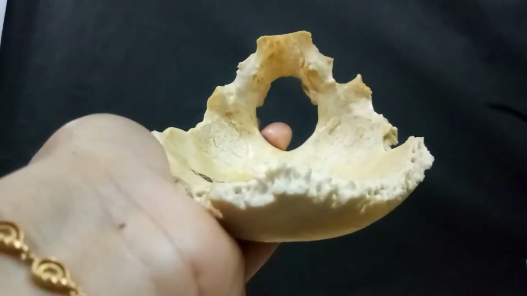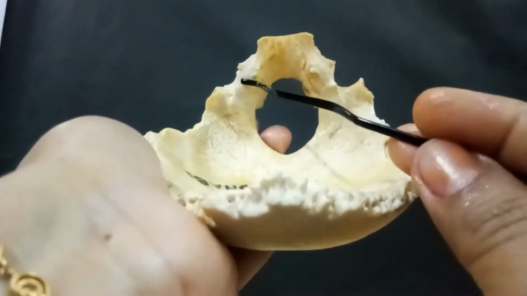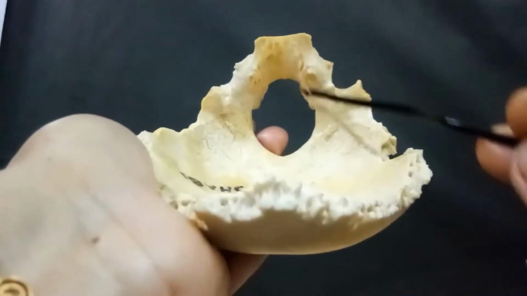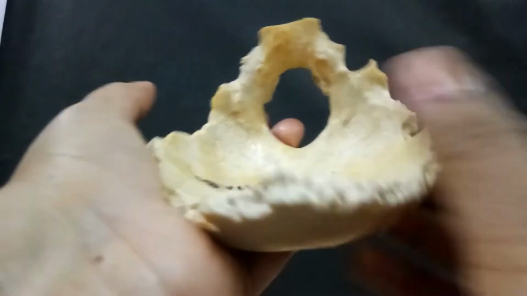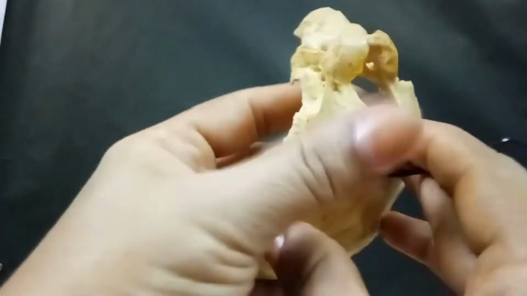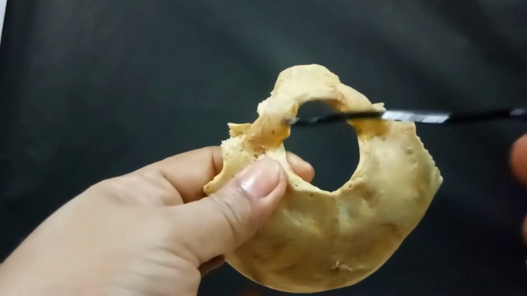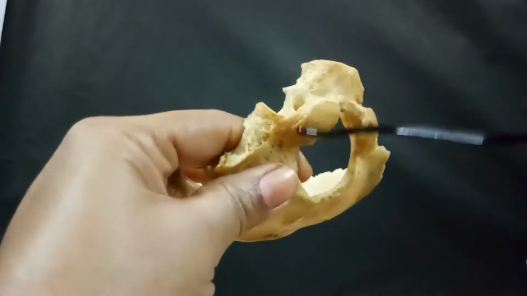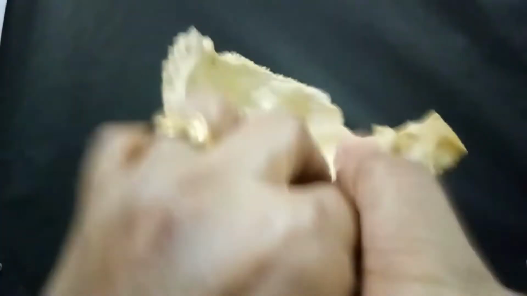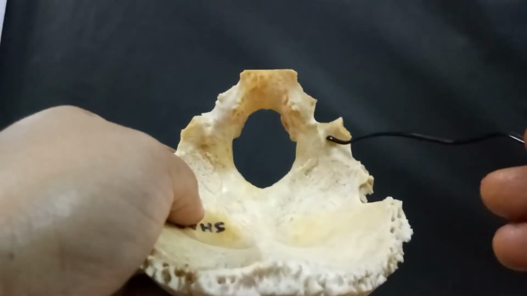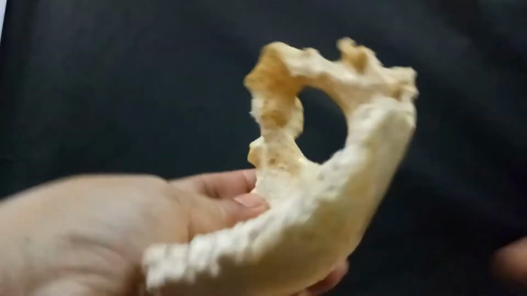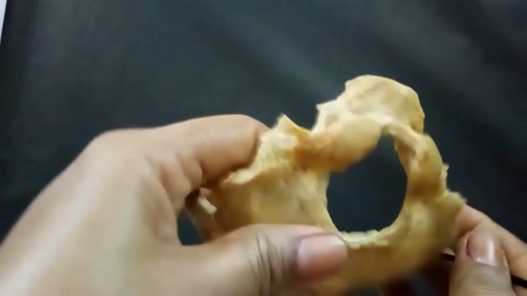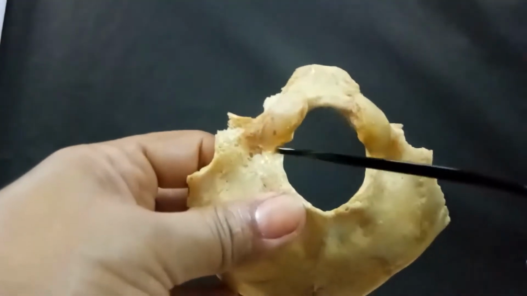The condylar parts lie on either side of the foramen magnum. So these are the condylar parts. It consists of the condylar part proper, which are the occipital condyles, and the jugular process. This is the jugular process. First is the condylar part proper. This condylar part consists of the occipital condyles.